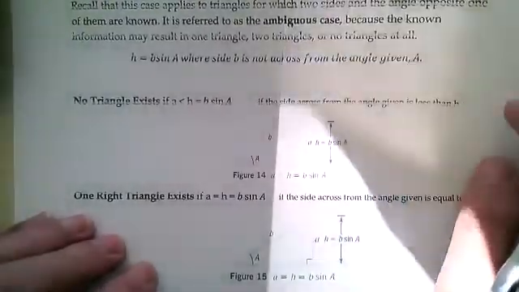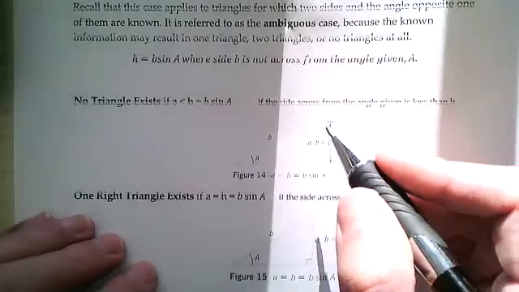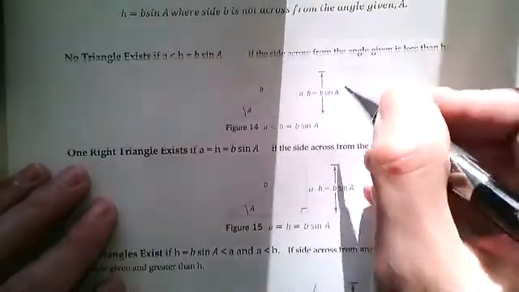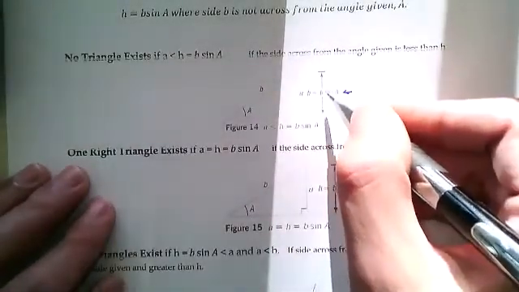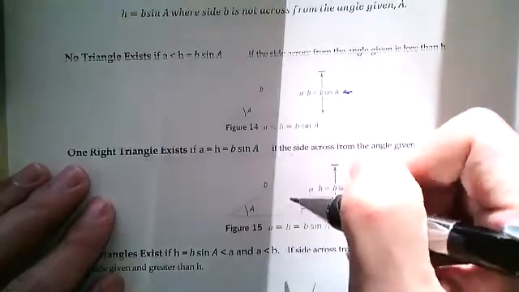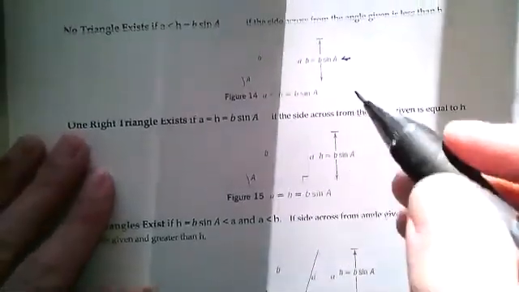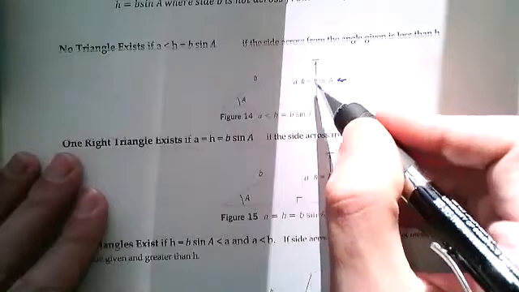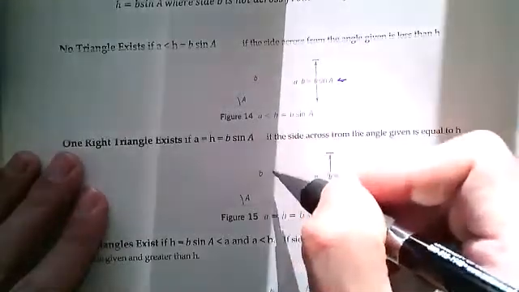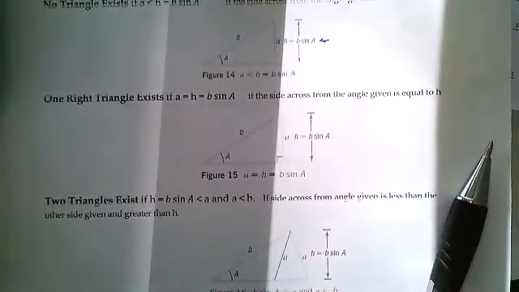So I think I can give you, let's say, 3 or 4 minutes to look through the situations before I talk about them. I would like you to pay attention to how the height affects whether you have a triangle or not. Okay, so pay attention to this detail. Let's say I give you 4 minutes to read it. Let's meet again at 8:27.